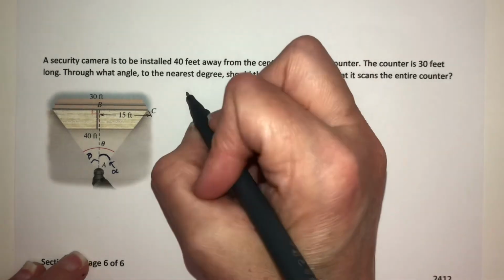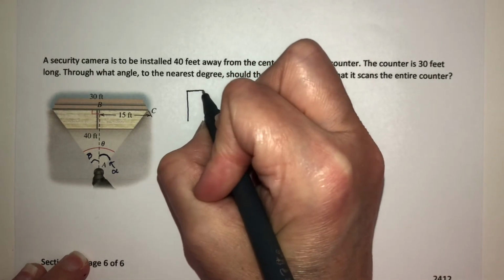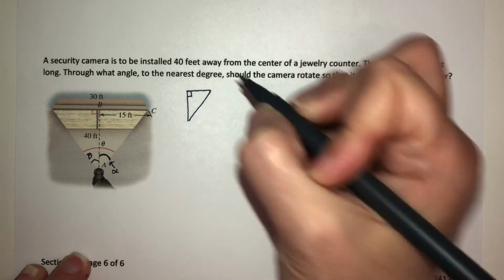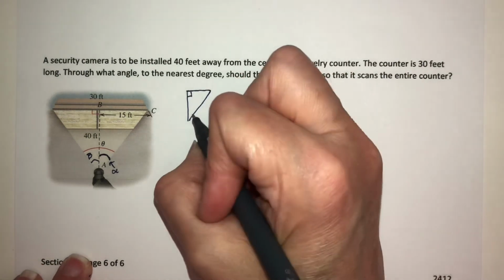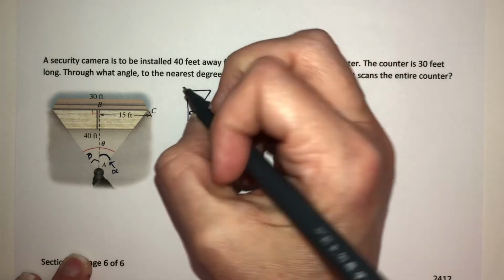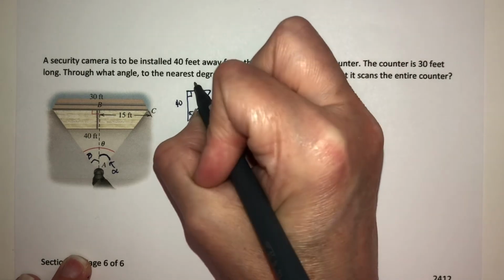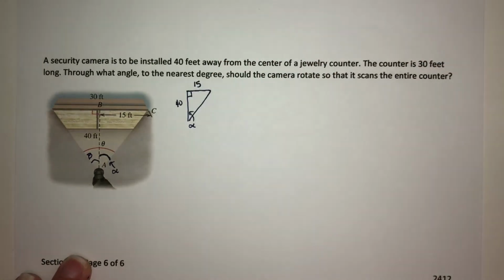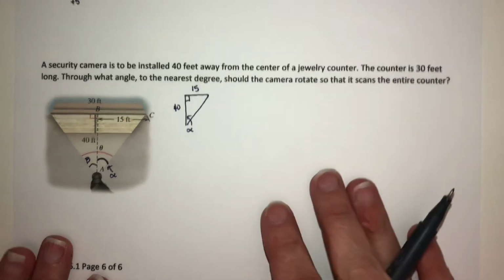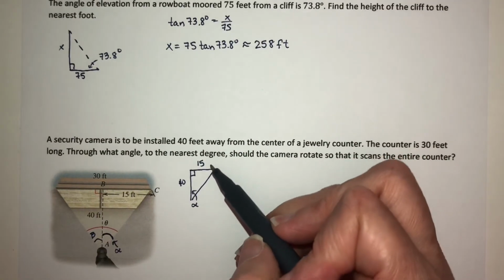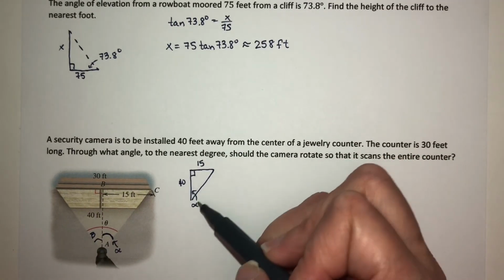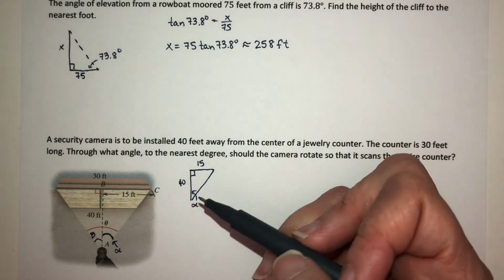So what I'm going to do is calculate alpha and then double it. This is 40 and this is 15. Now we are given an opposite and an adjacent, so I'm going to use tangent.